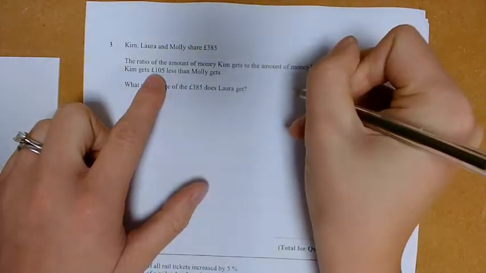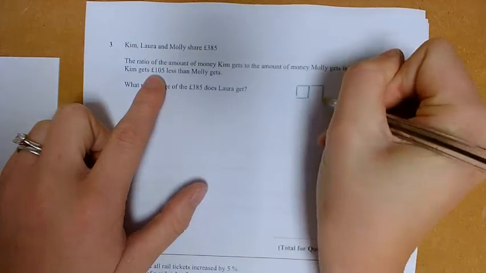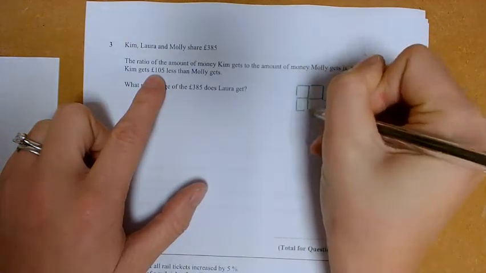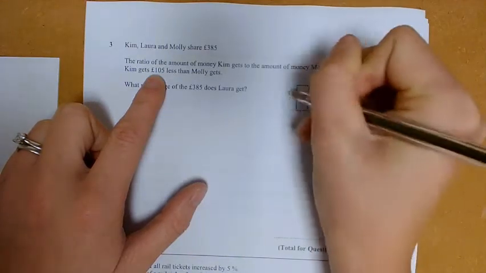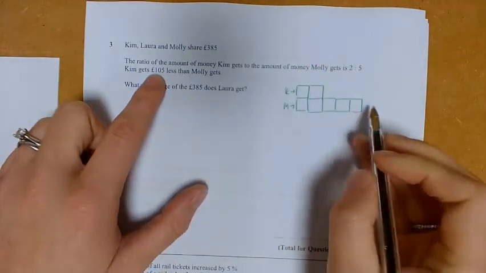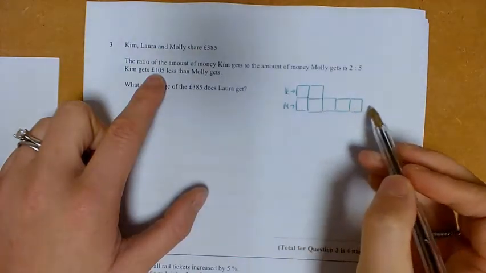So, I think on Hegarty they use boxes actually, so if we do boxes like this, Kim gets 2 piles and Molly gets 5 piles. So this is Kim here, these 2, and this is Molly here, these 5. Now, if they gave us the total amount of money, we would divide it into these 7 piles.